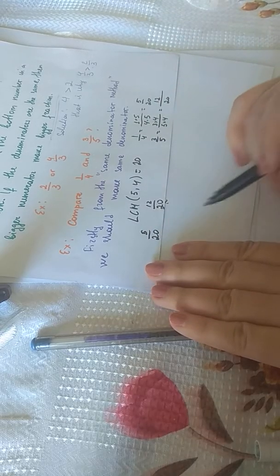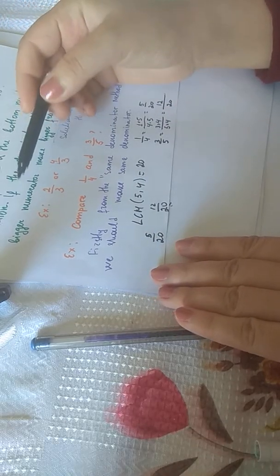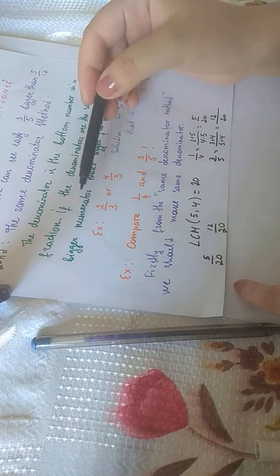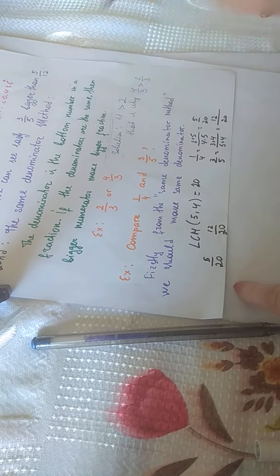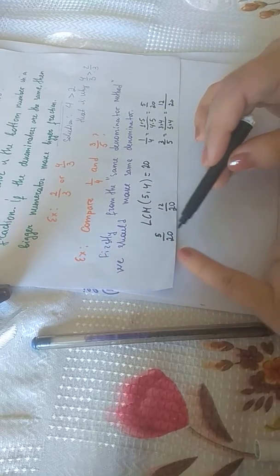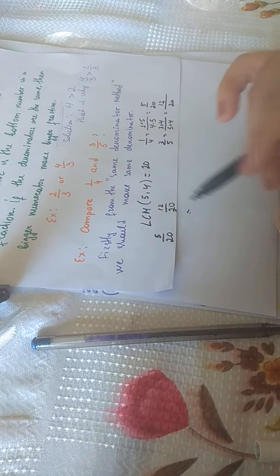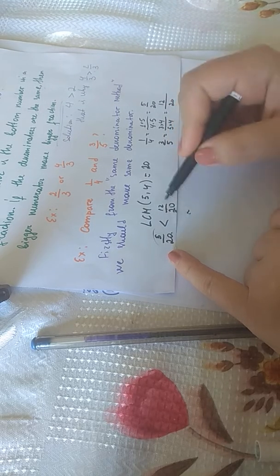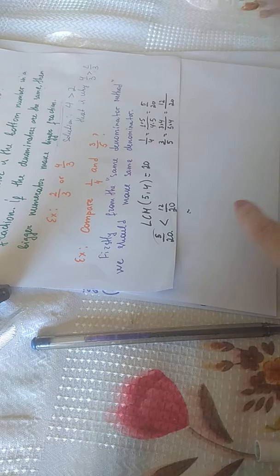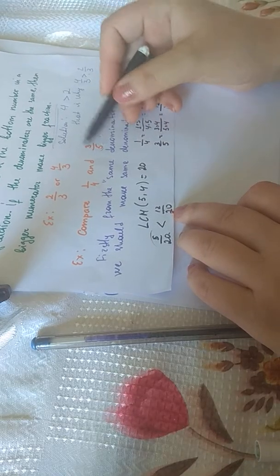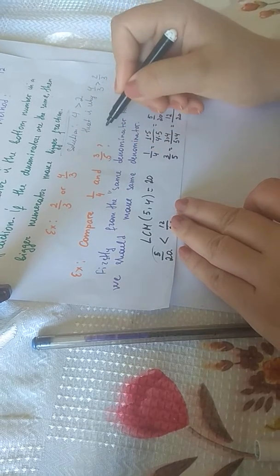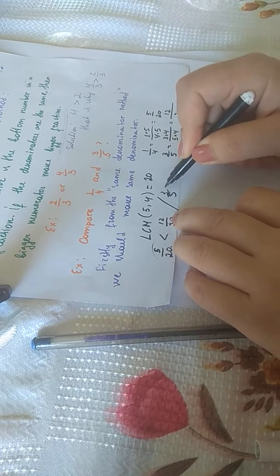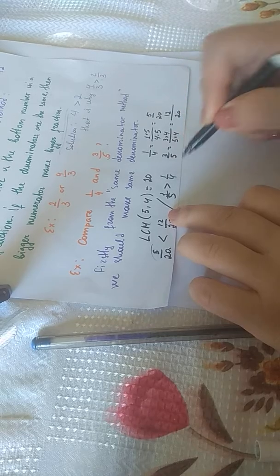Okay? So now again, our rule, what's the rule? If the denominators are the same, then bigger numerator makes bigger fractions. So which one is the bigger numerator? 12 is bigger than 5, that's why this fraction is the less one. So 12 over 20 means 3 over 5. So 3 over 5, how can I write? 3 over 5 is bigger than 1 over 4.